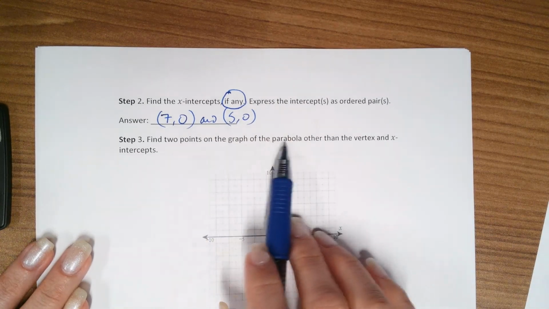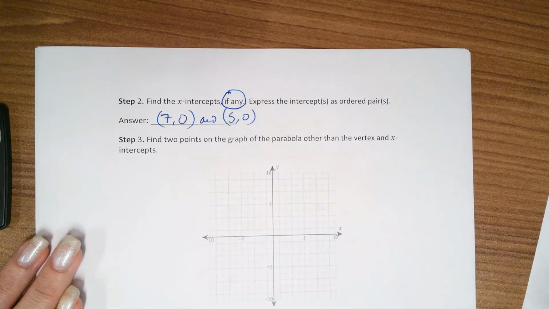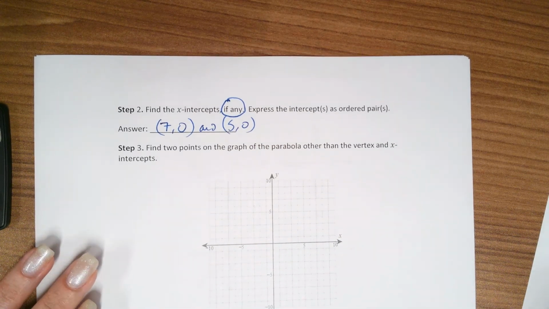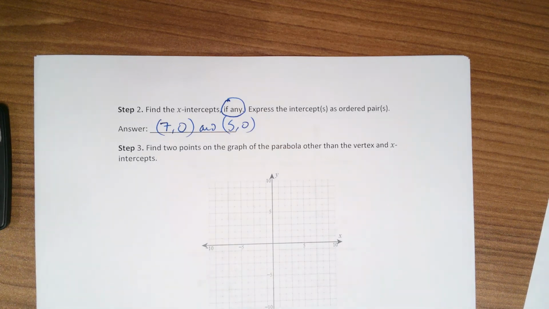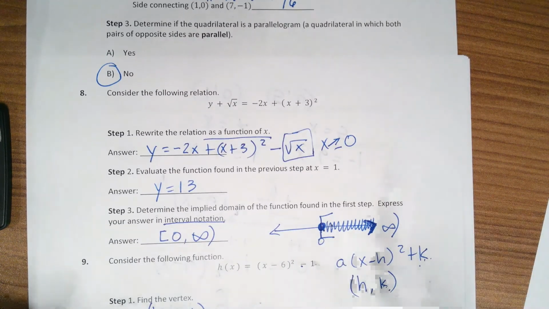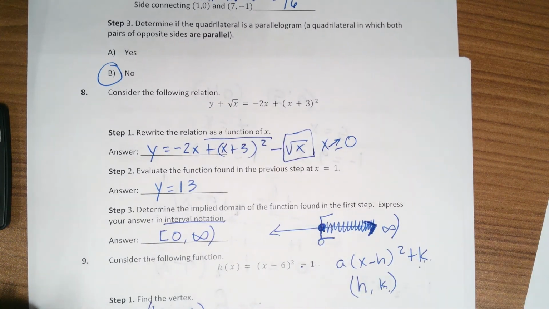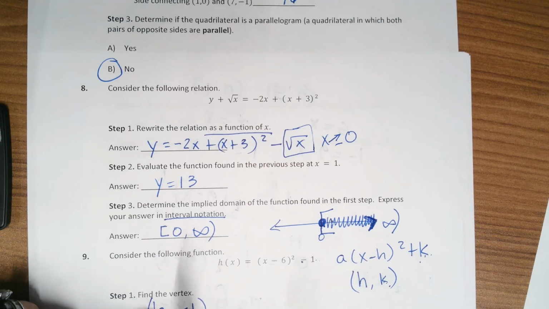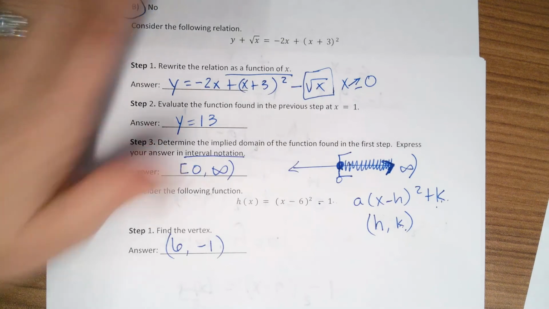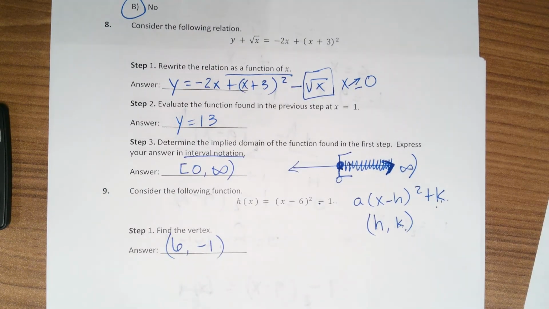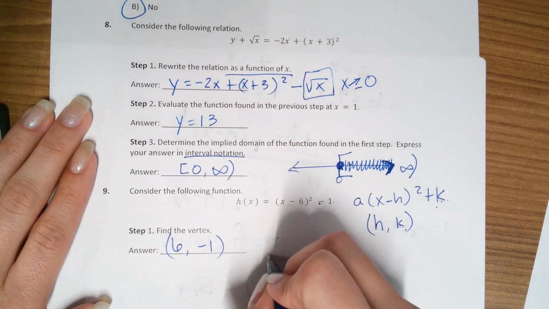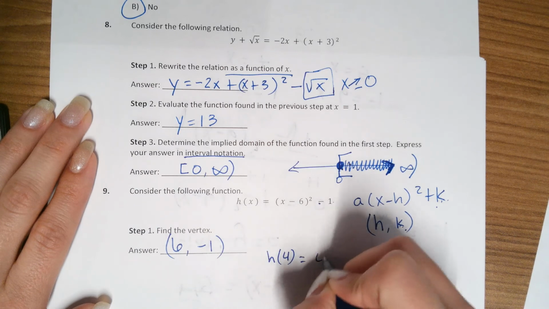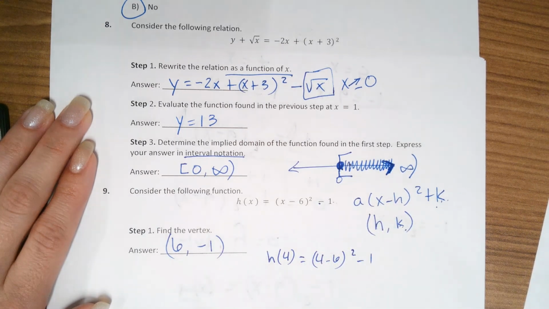So it says find 2 points on the graph of the parabola other than the vertex and the x-intercepts. How would I find 2 points other than the vertex and the x-intercepts? I can come back to my original function, and they don't want me to use the vertex, so I can't use 6 for an x value, and they don't want me to use the x-intercepts, so I couldn't use 7 or 5. But to find other points, I can literally just pick any other x value and plug it in. So let's do 4. If I plug in 4, this is h of 4 equals 4 minus 6 squared minus 1, and we can simplify that.